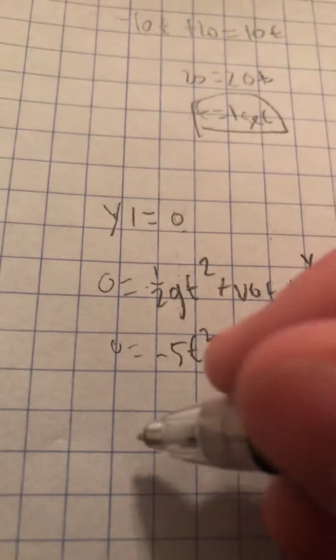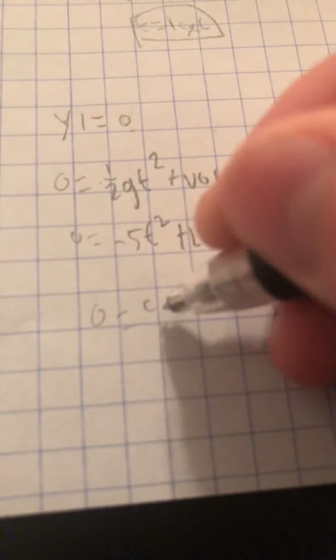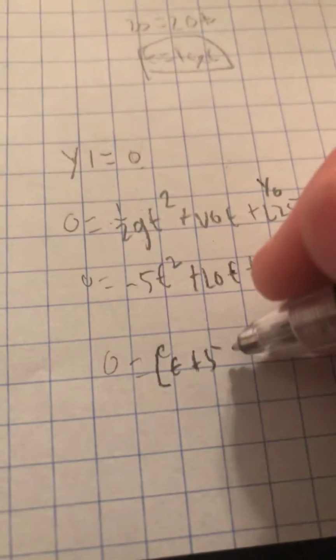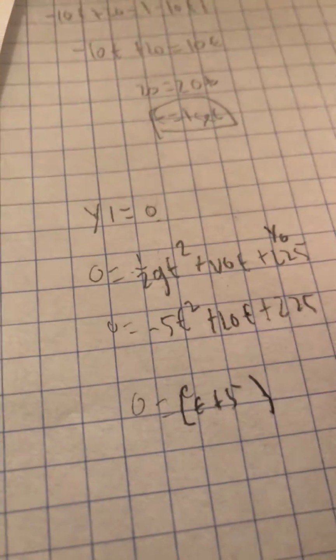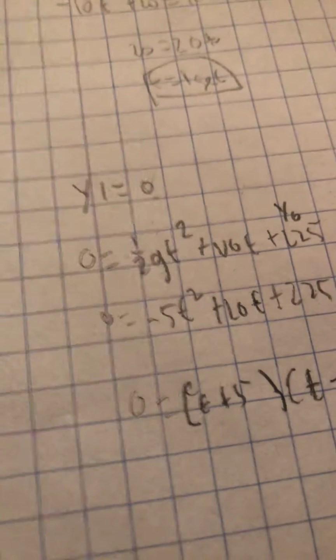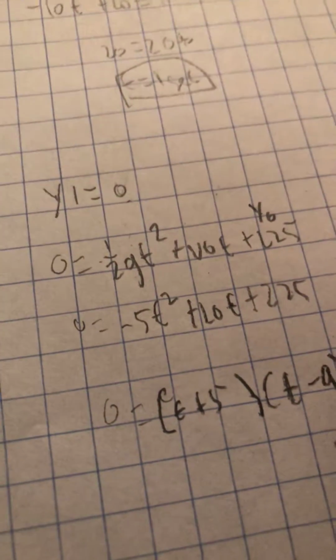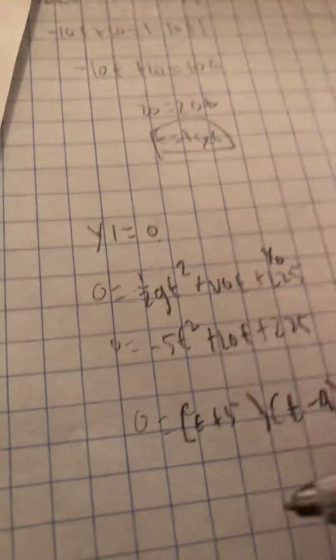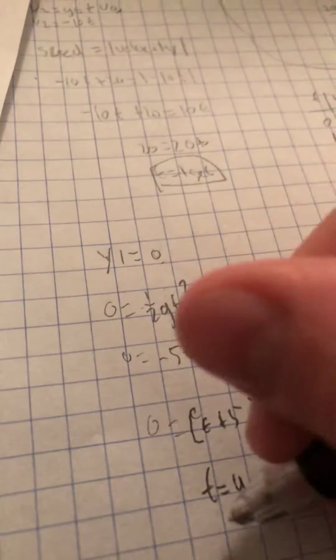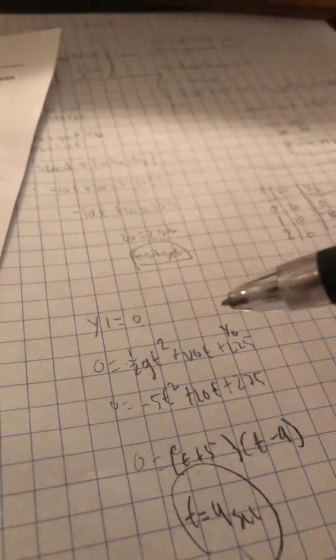So you get 0 is equal to t plus 5, t minus 9, and time can't be negative, the last I've heard, so t is equal to 9 seconds. And that's for this guy right here who's throwing it from 225.